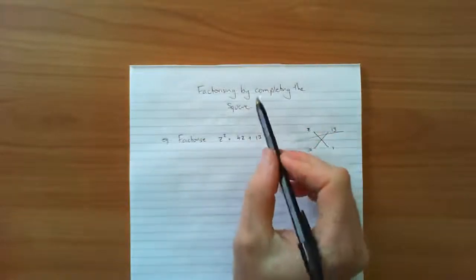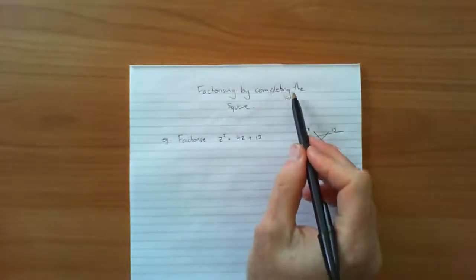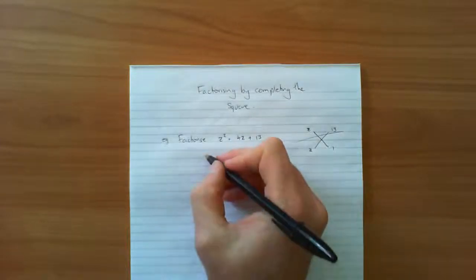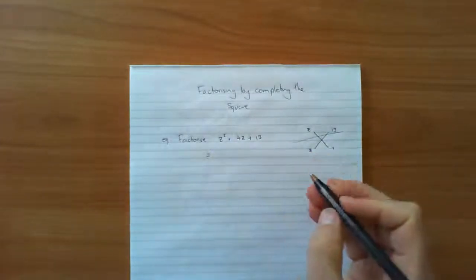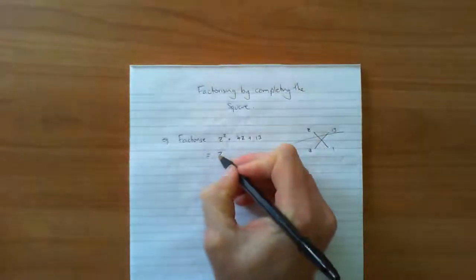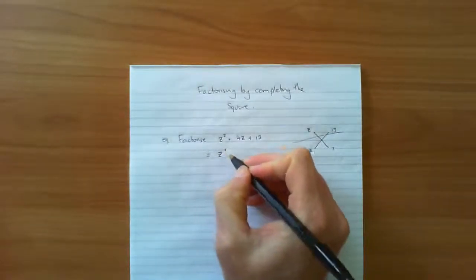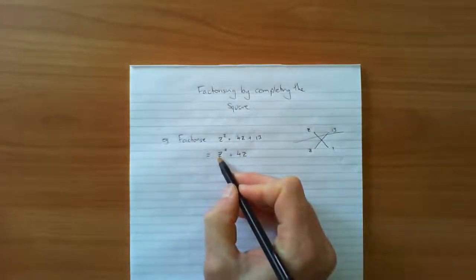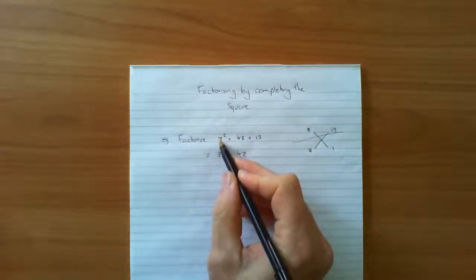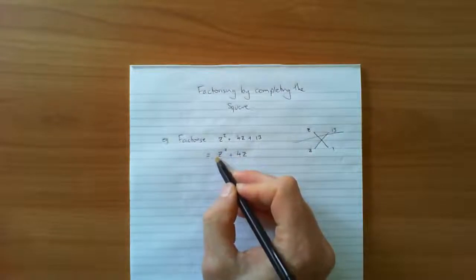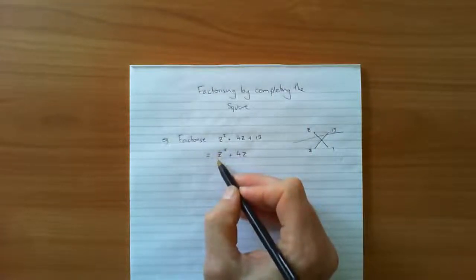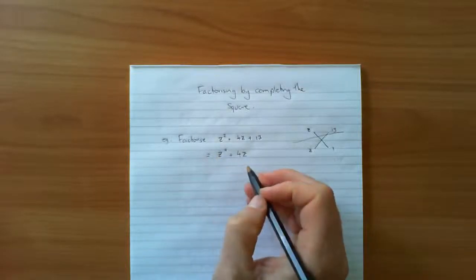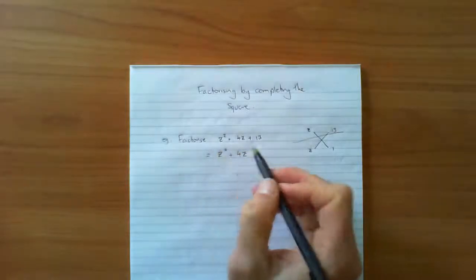And that method is going to be what we call completing the square. Now you'll see what I mean by completing the square in a moment. The method of completing the square is, first of all, you need to make sure that the coefficient of the z squared term is 1. Clearly it is at the moment. In the next example I'll do one where it's not, and we'll see how to do that. So the coefficient is 1, that's good.